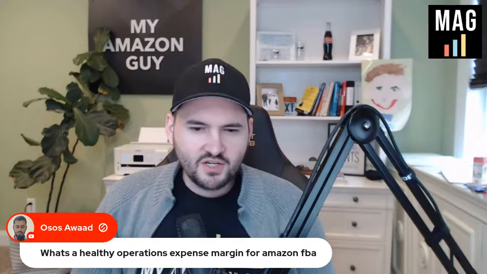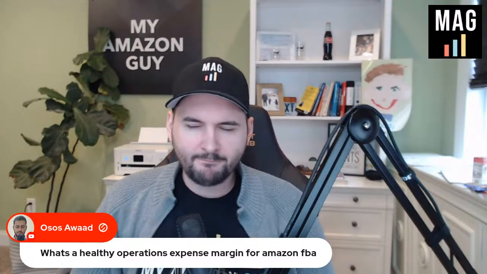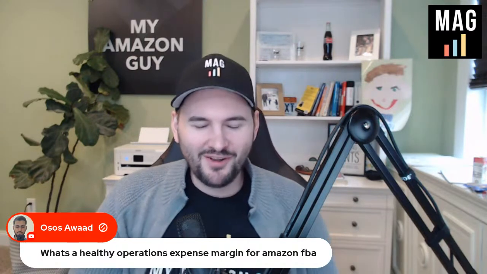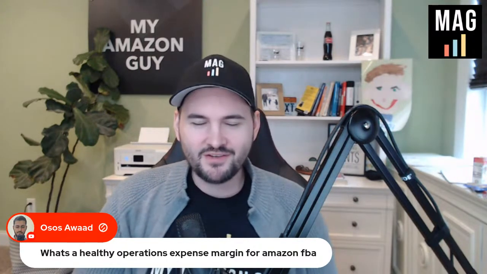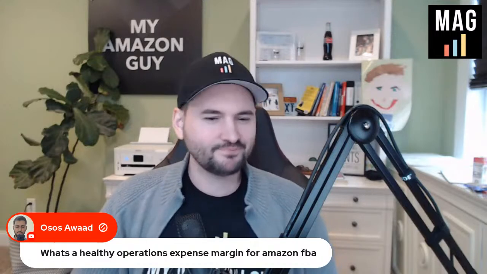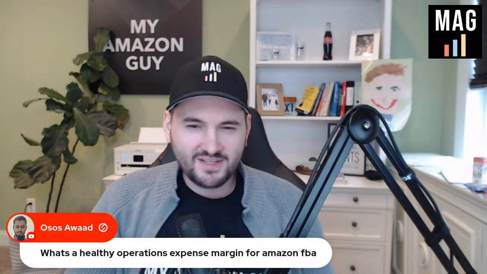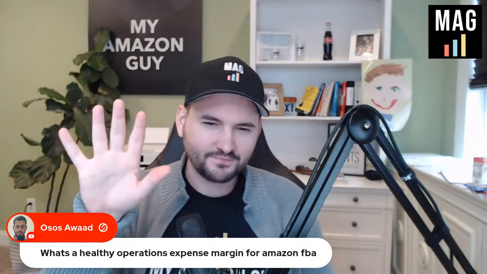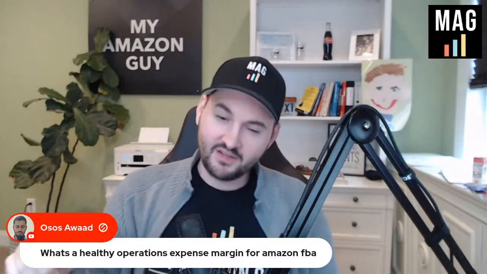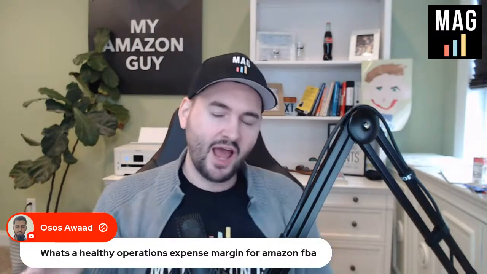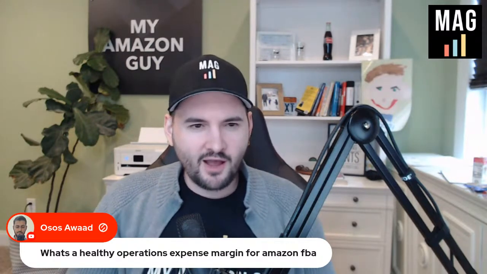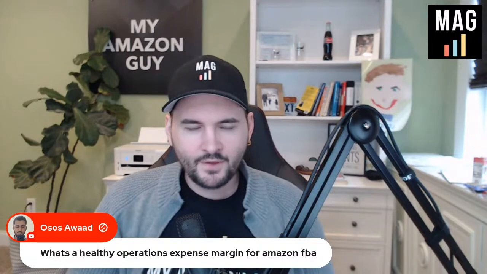What's a healthy operation expense margin for Amazon FBA? Depending on how you like to run these calculations, you can get different percentages, numbers, and opinions. Whatever you have your COGS at, let's do some easy math. Let's say your COGS are $5. You're probably going to need to 3x COGS on an item under $25. So if your COGS are 5, you sell for 15 or more.